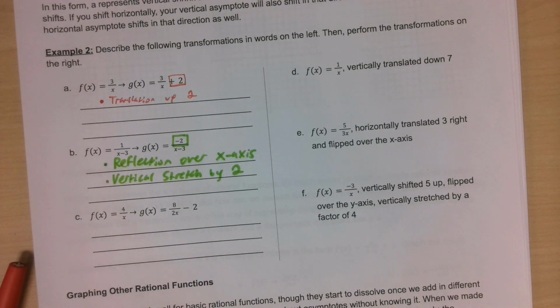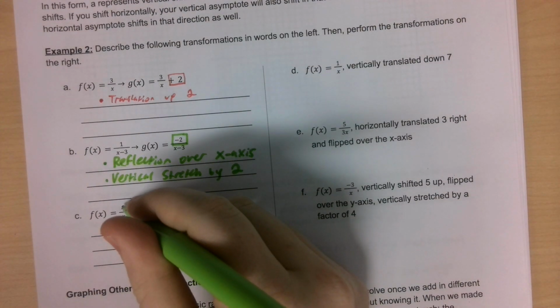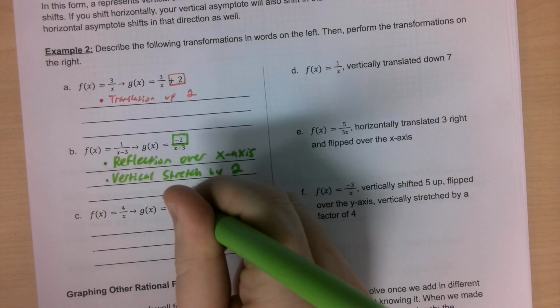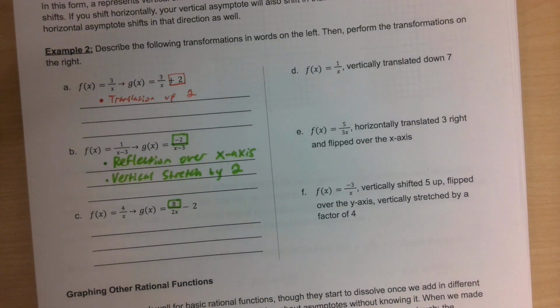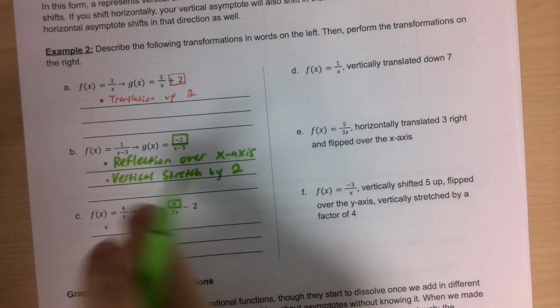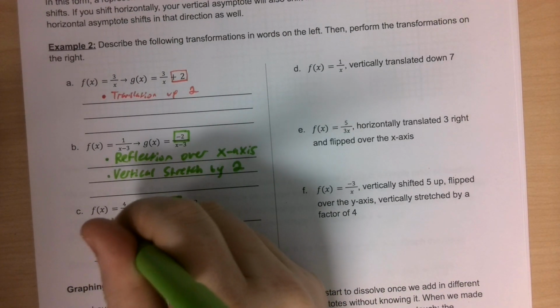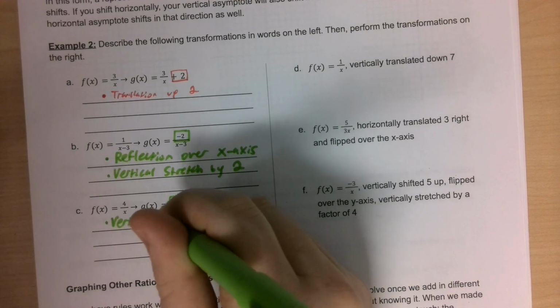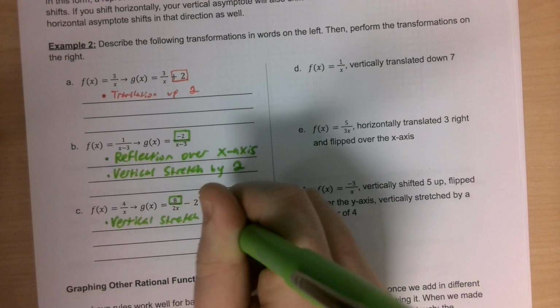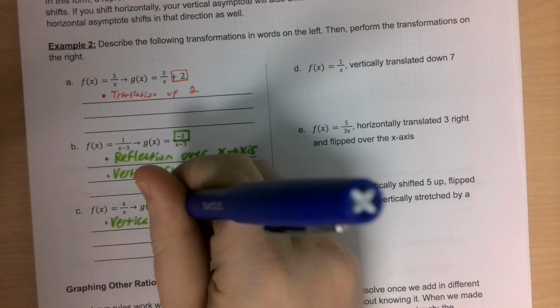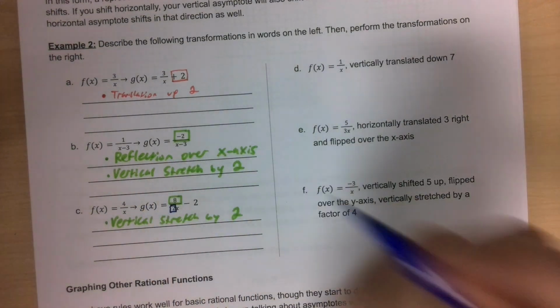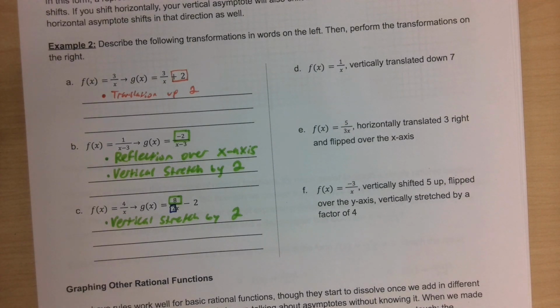In the next one, we again have to find out what's different, and in this one, there are 3 differences. First things first, our 4 got changed into an 8. That means that we must have multiplied our output by something. In fact, to go from 4 to 8, we know that's multiplying our output by 2. So it's a vertical stretch by a factor of 2. We also see that on the bottom here, we have 8 over 2x.